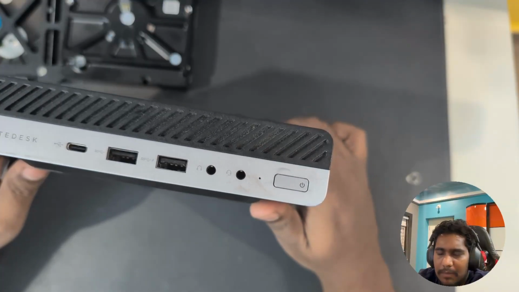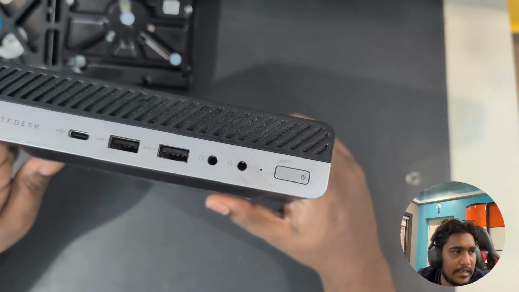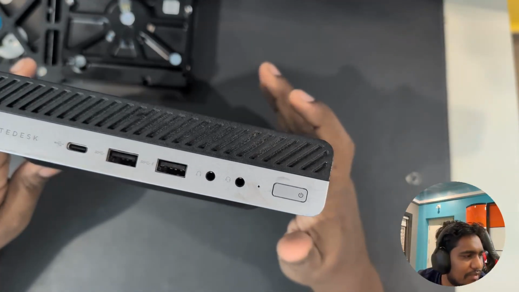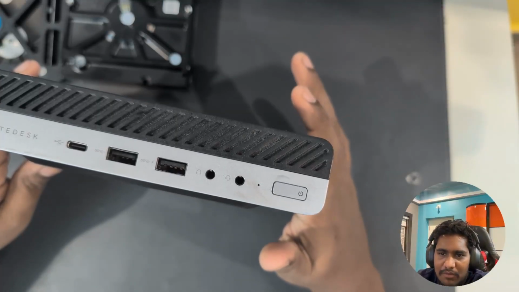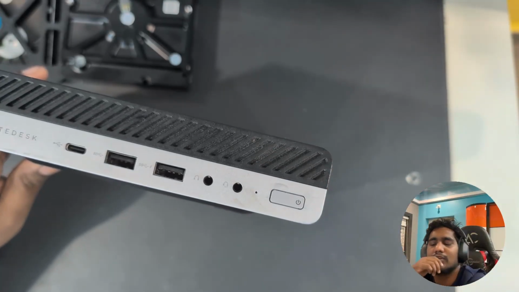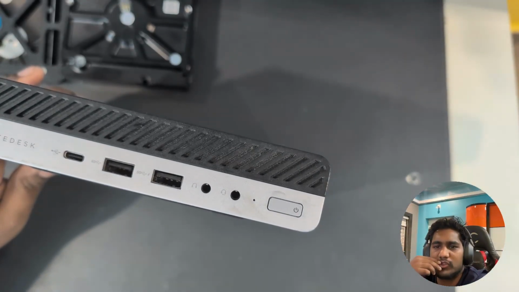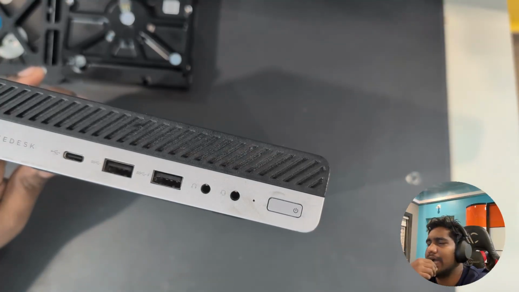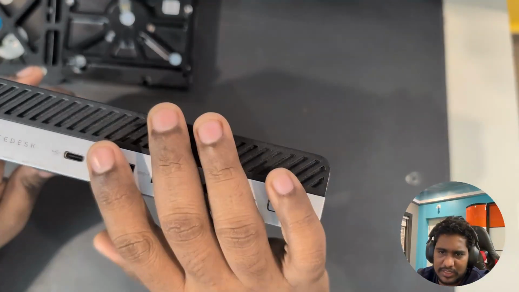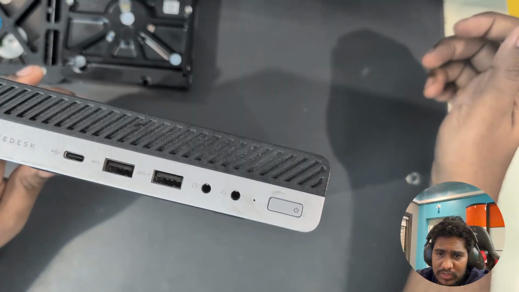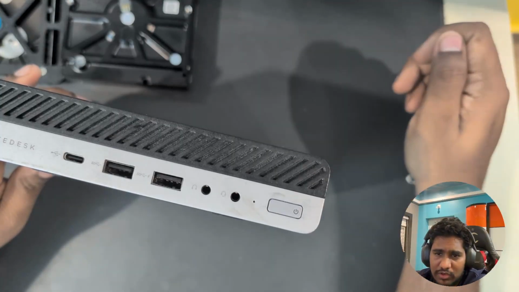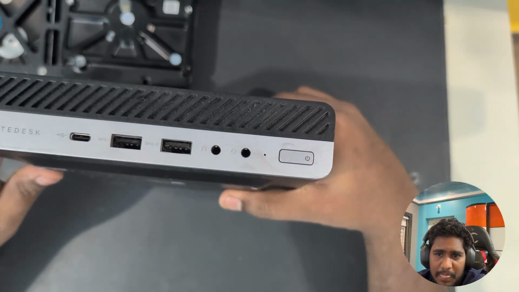You can buy this without RAM and also without storage. I got this for around 4,000 without RAM and without SSD. I wanted to be a little bit future proof, so I got 16 GB DDR4 RAM on Amazon and installed it in this. That cost around 2,000, so that is around 6,000 rupees for me to make this system.